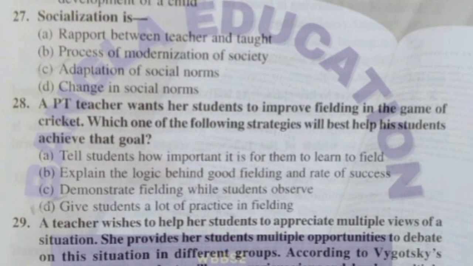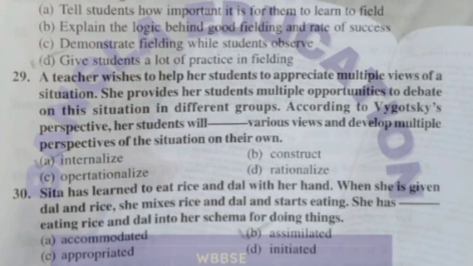Next question 28. A PT teacher wants her students to improve fielding in the game of cricket. Which one of the following strategies will best help his students achieve that goal? Option A, tell students how important it is for them to learn to field. Option B, explain the logic behind good fielding and rate of success. Option C, demonstrate fielding while students observe. And option D, give students a lot of practice in fielding. So correct answer is option D, give students a lot of practice in fielding.